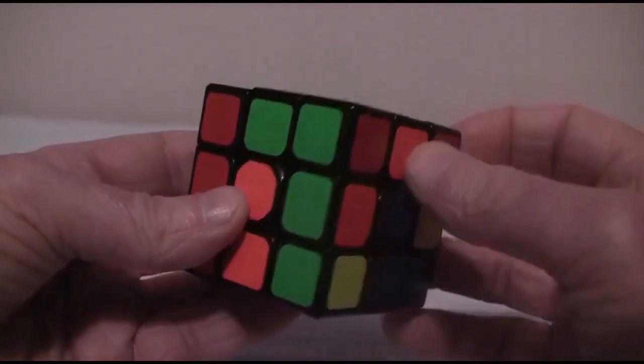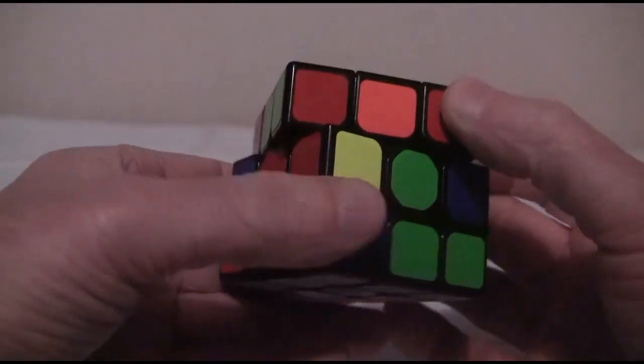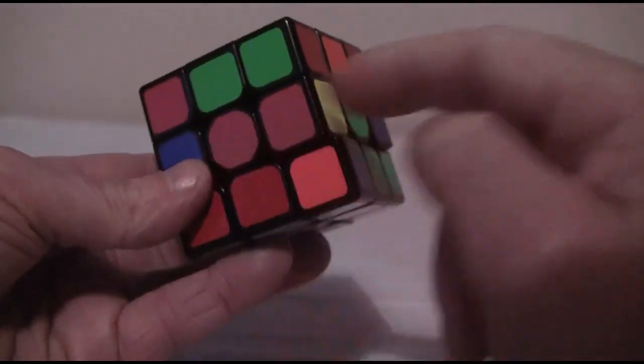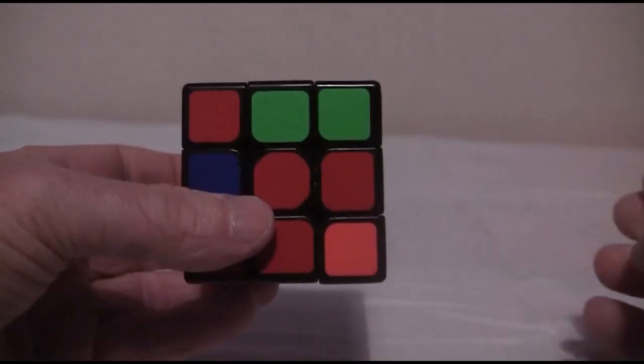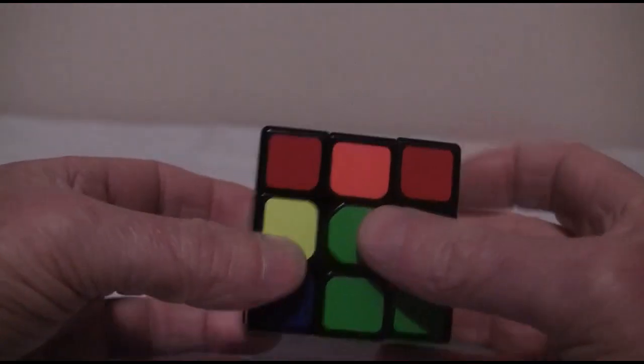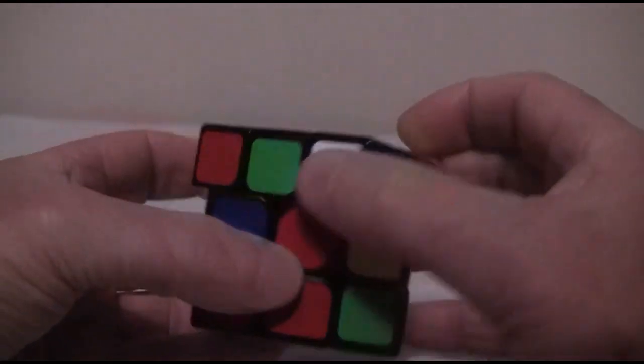So now you can move this into the right position. So it needs to be green and red. So let's look for green and red. There we go there. Red, green. We have it up here. Put it on the right hand side, right algorithm. You can put it on the left hand side and do a left algorithm. I just prefer the right hand side. So let's do that. 1, 2, 3, 4.